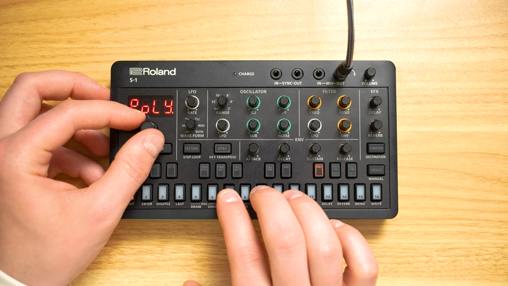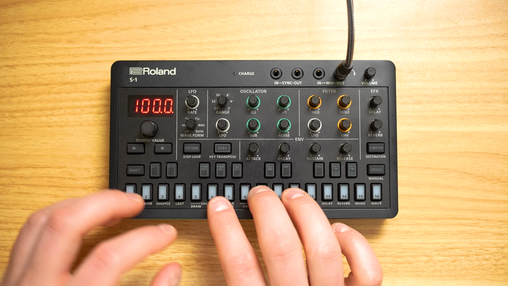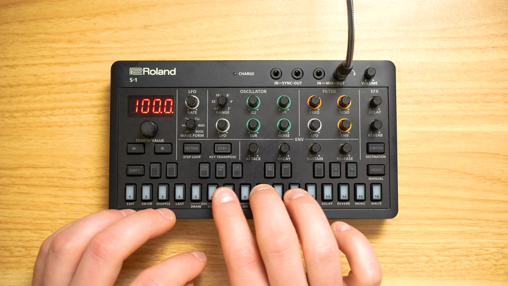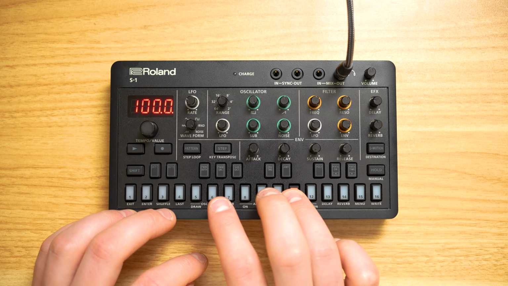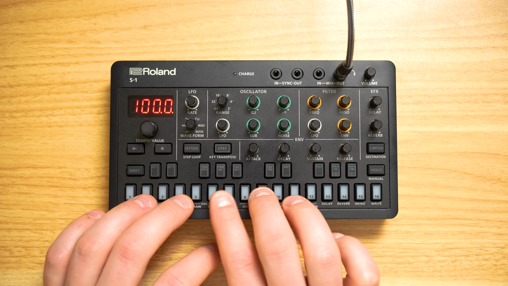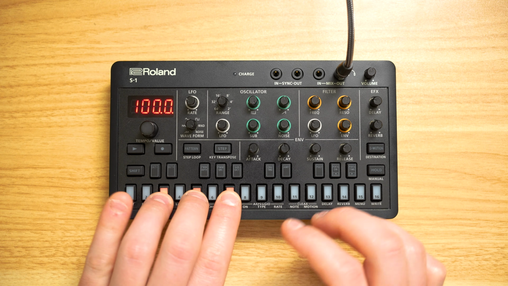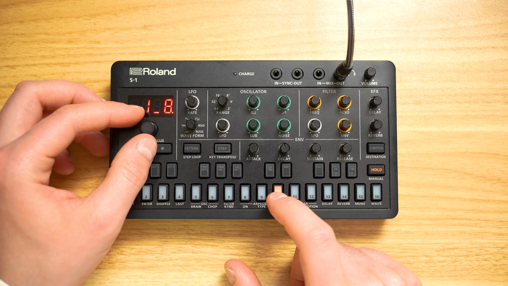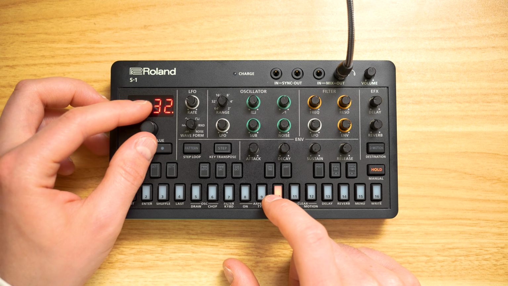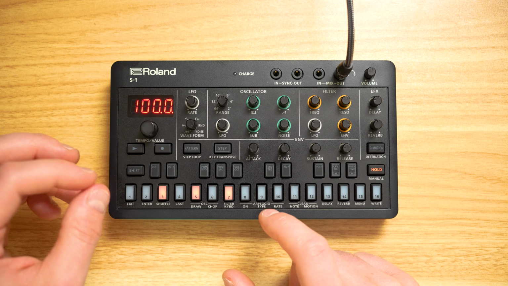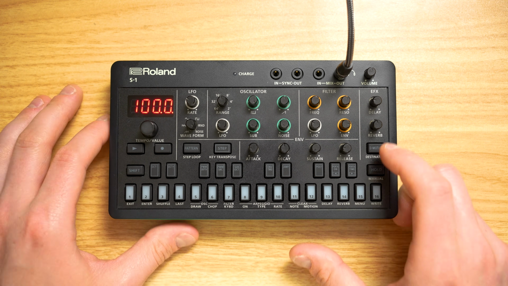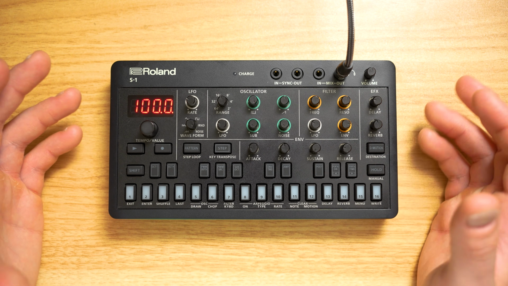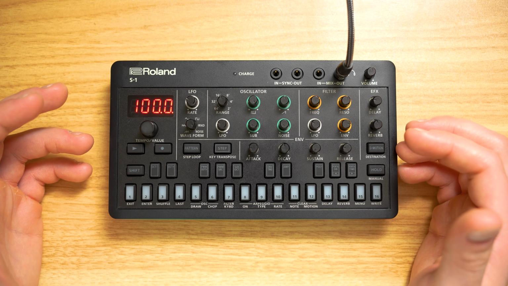See how much that Unison thickens up that sound? Not to get too crazy, but that's kind of just another direction that you could take this particular patch.